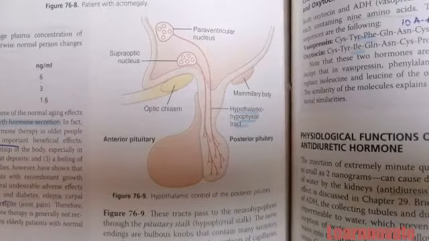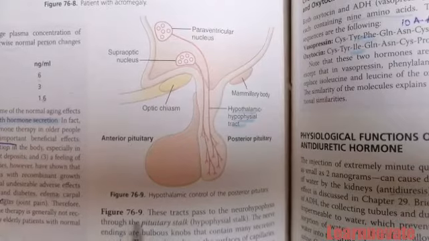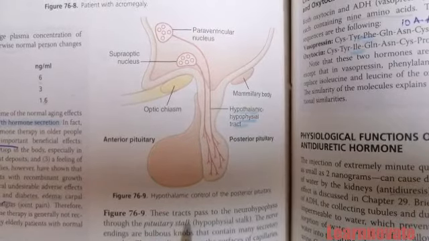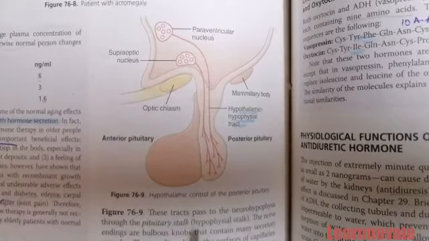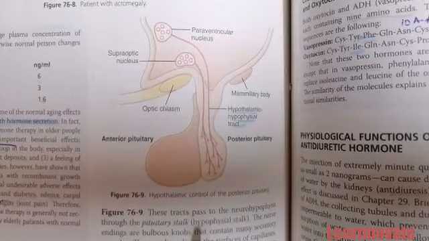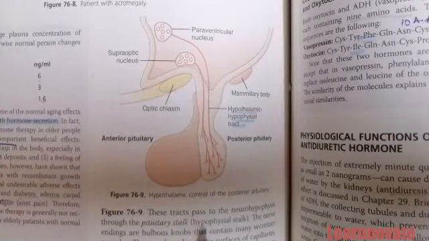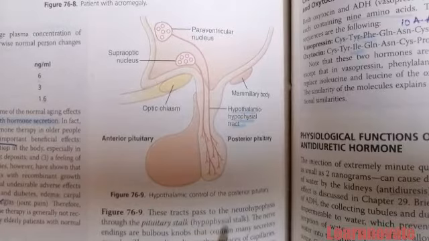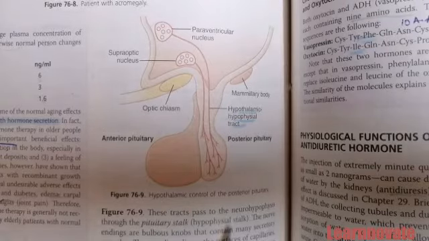This shows the diagram of a posterior pituitary. The posterior pituitary is a part of the pituitary gland that is developed from the neuroectoderm at the 3rd week of development. The development of the pituitary gland has been discussed in a separate video. Here we will only focus on the synthesis of the hormones in the posterior pituitary and the role of these hormones in our body.